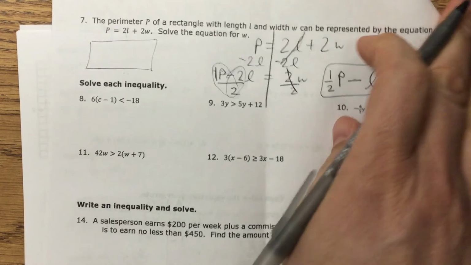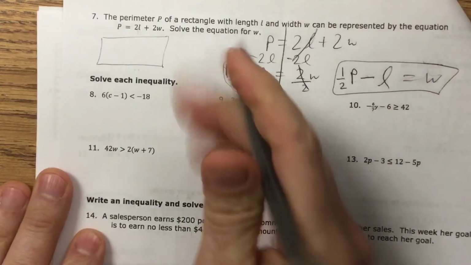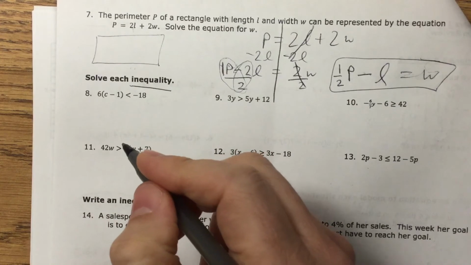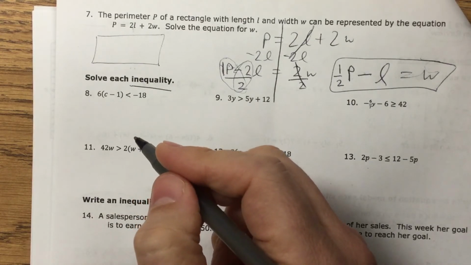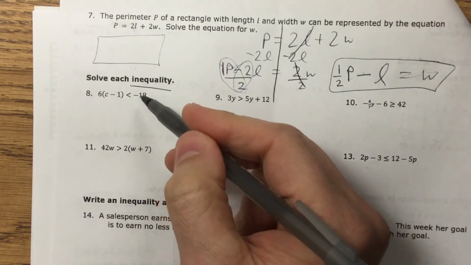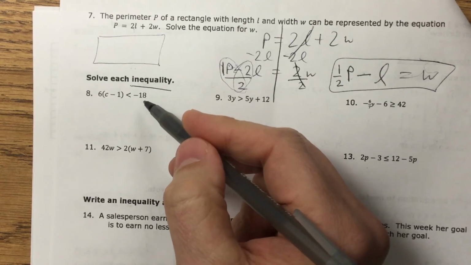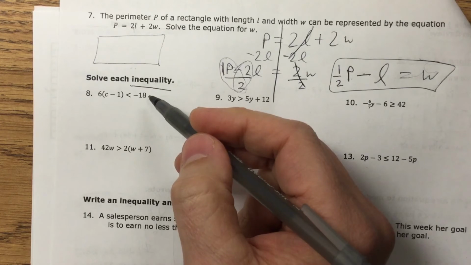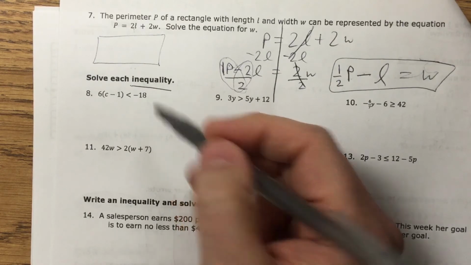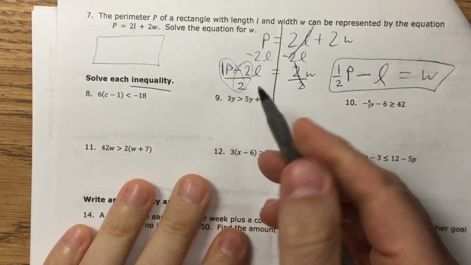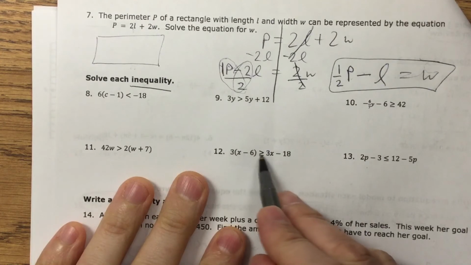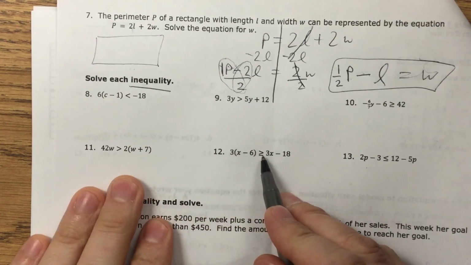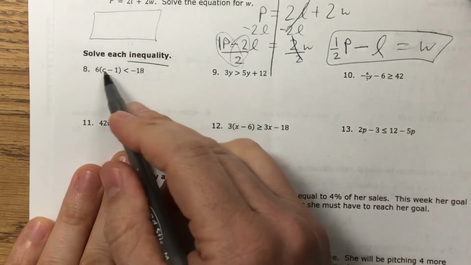All right, number 8. Solve each inequality. Remember, inequalities are the same as equations. The difference is when you multiply or divide by a negative, you have to flip the inequality sign. The other difference is inequalities are not talking about the line, they're talking about above or below the line. Sometimes it includes the line if you have the equal portion with your inequality. Okay? So let's solve for C.